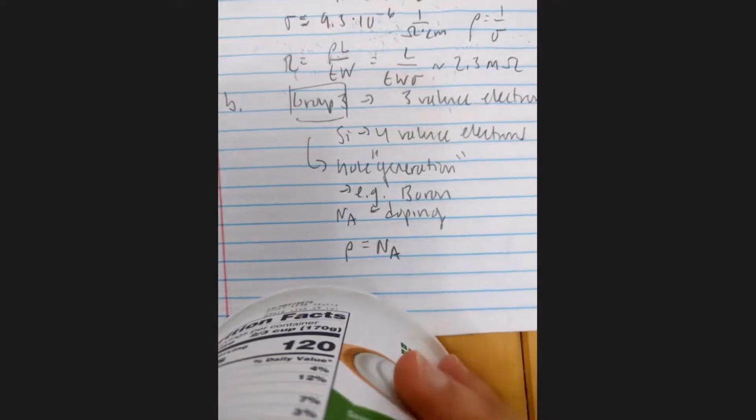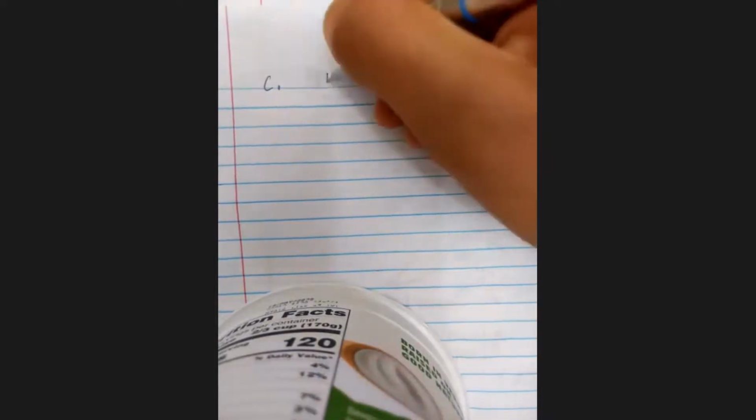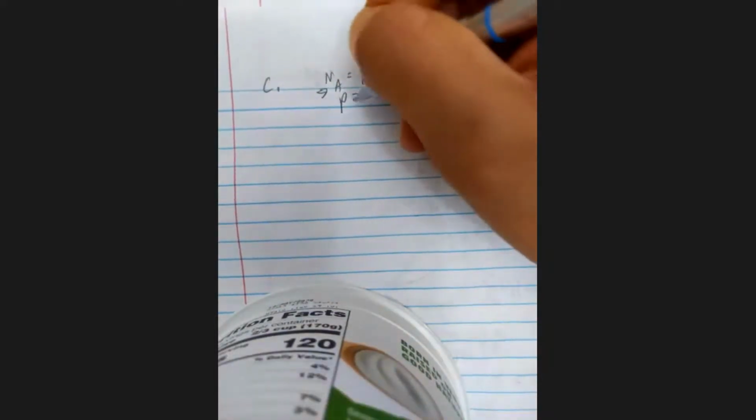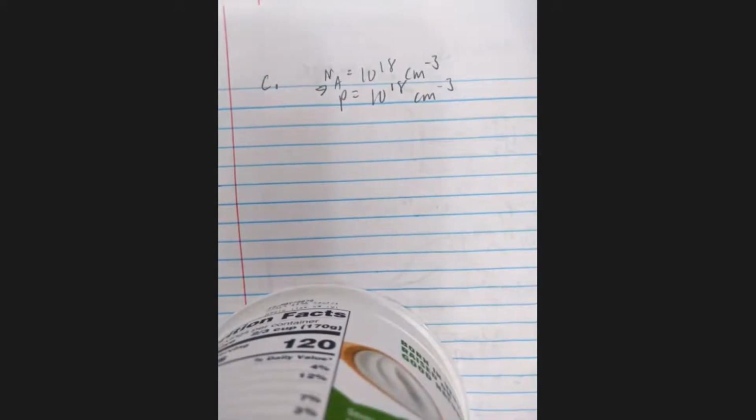So, right, part C, next part. For part C, we're going to say that Na is 10 to the 18th per centimeter cubed. That will cause P to be that value, just by the work that we did in part B. With that, we can calculate a different value for the conductivity. Most of the rest of the problem is the same as what we did in part A.